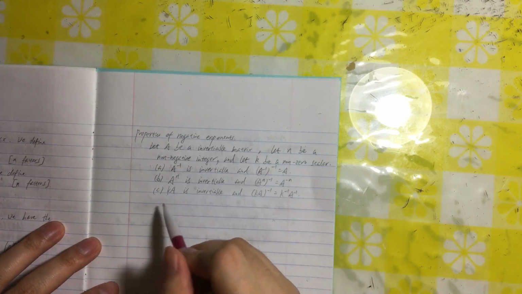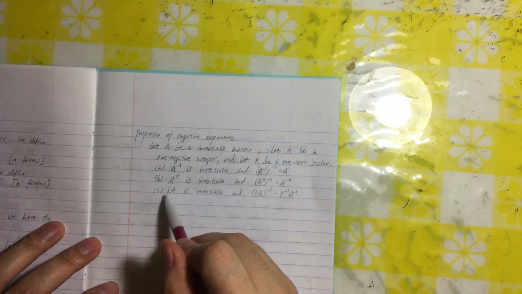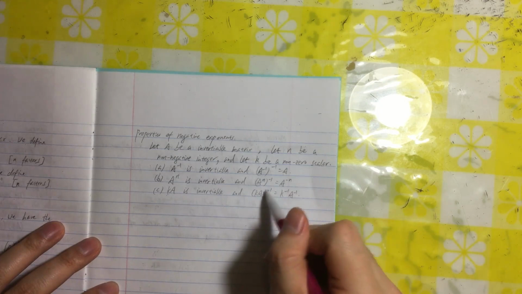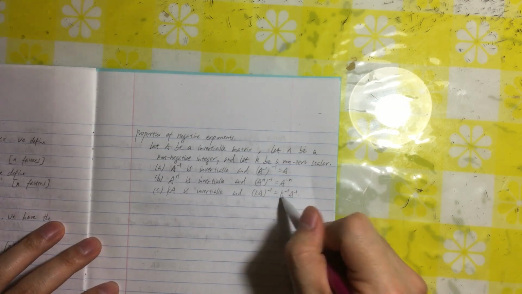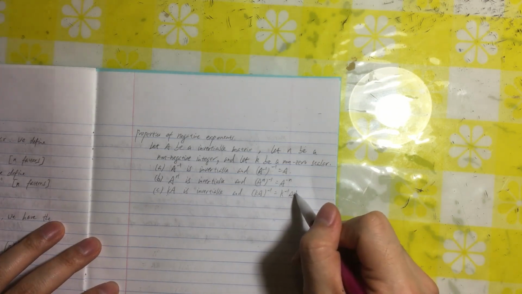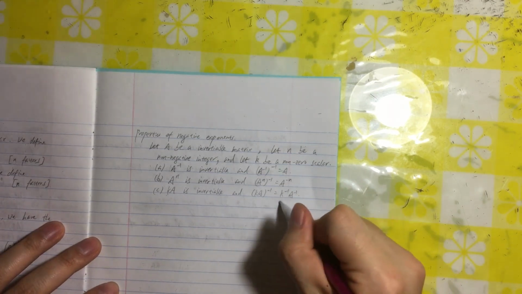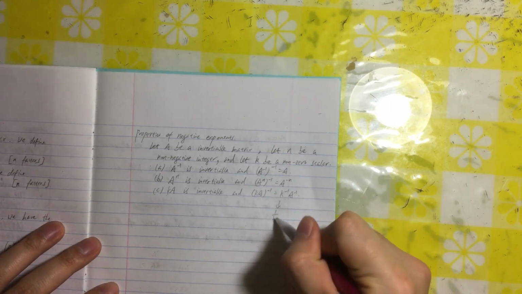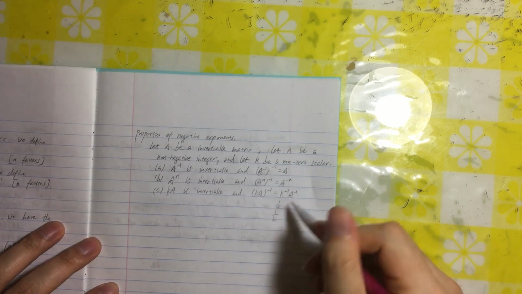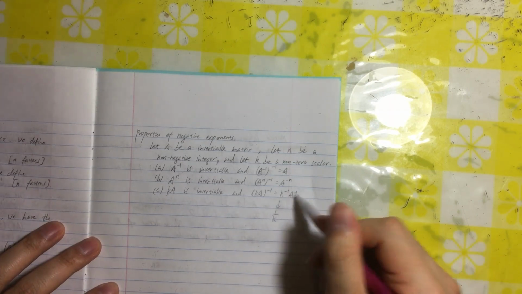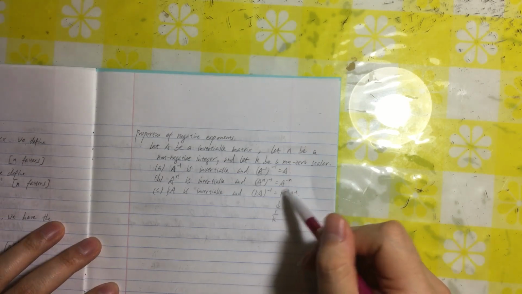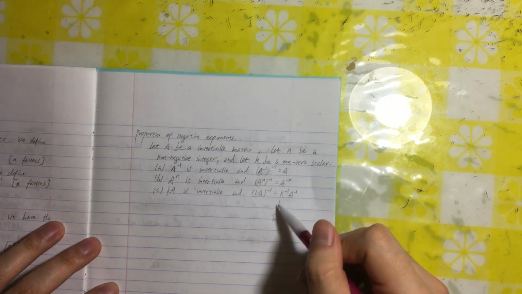Part C, it says, a scalar k times A, kA, is invertible, and inverse of kA is k raised to negative 1 times inverse of A. Here, k is a scalar, so k raised to negative 1 is 1 over k, the reciprocal of k. A is a matrix, so A raised to negative 1 is the inverse matrix of A. So be very, very careful here. k is a scalar. k raised to negative 1 is 1 over k.